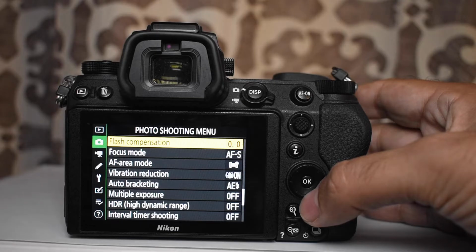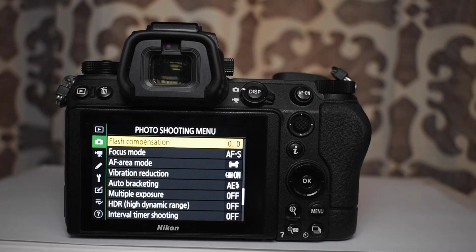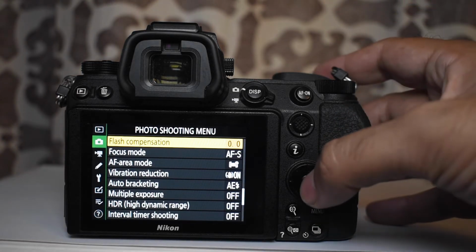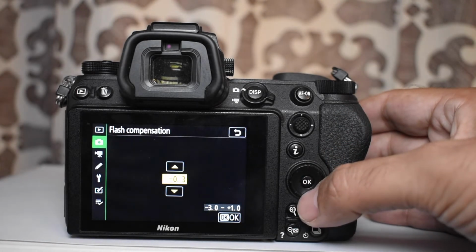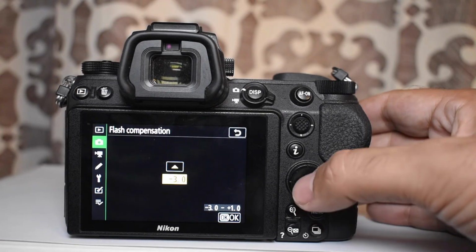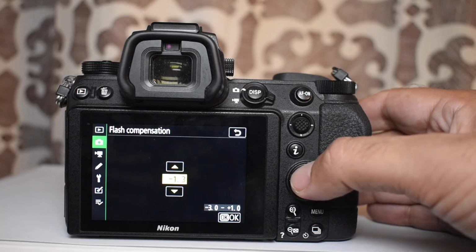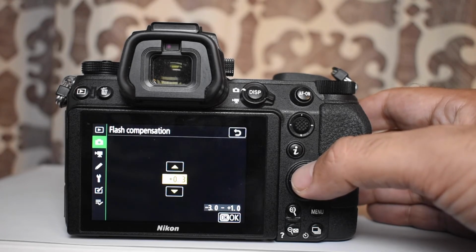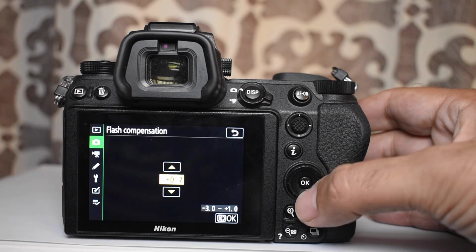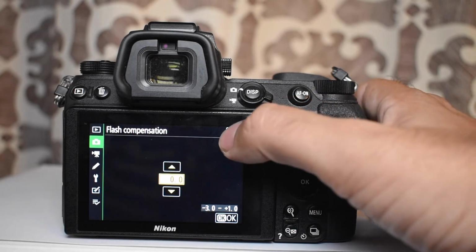Now there is something more useful called flash compensation. This is used to alter the flash output from -3 EV to +1 EV in increments of 1/3 EV. This helps to change the brightness of the subject relative to the background. The flash output can be increased to make the subject look brighter or reduced to prevent unwanted highlights. Choose positive values to make a subject brighter and negative to make it look darker.